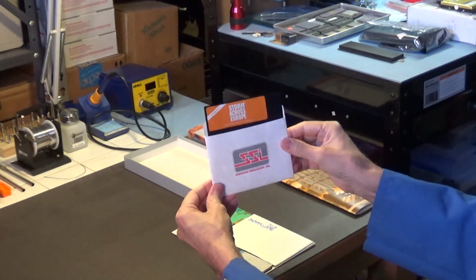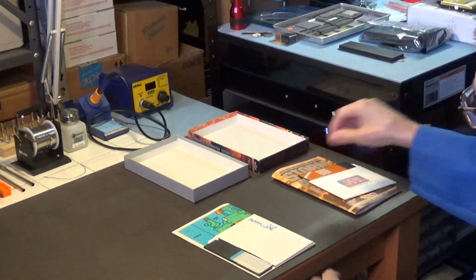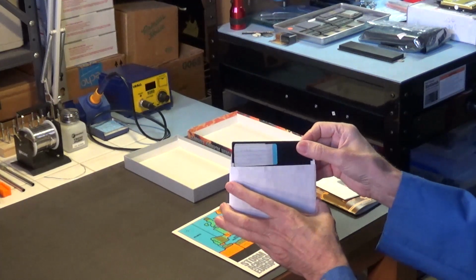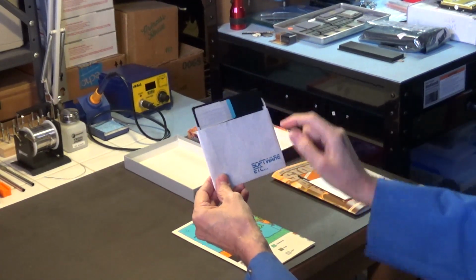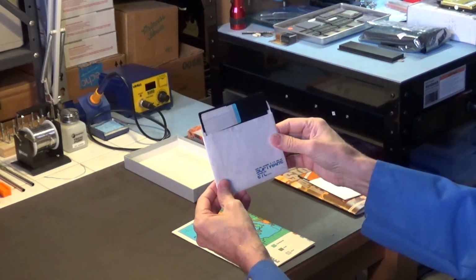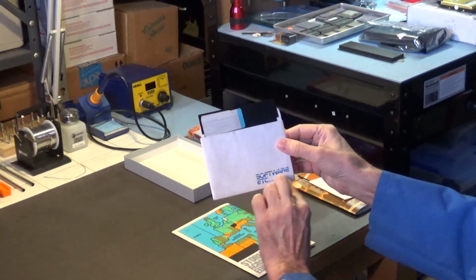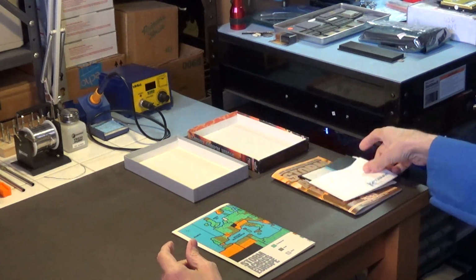But there's the original disc, right there. And then this is some kind of a backup, probably a player disc. Software, etc. That used to be a popular store for buying software, you know, computer software, etc. stores. I remember those stores.